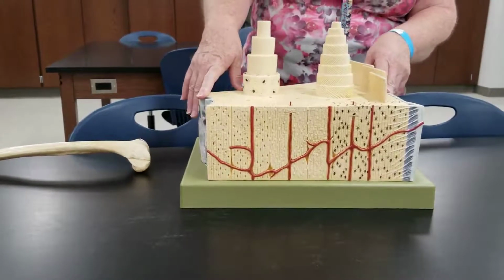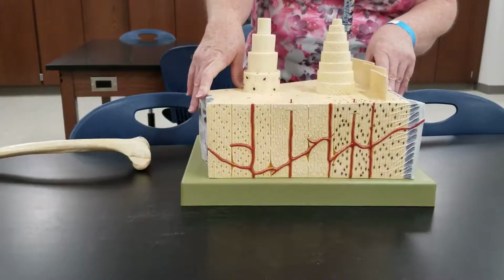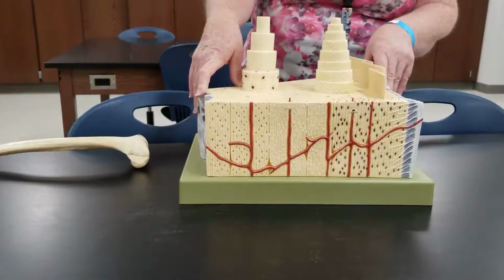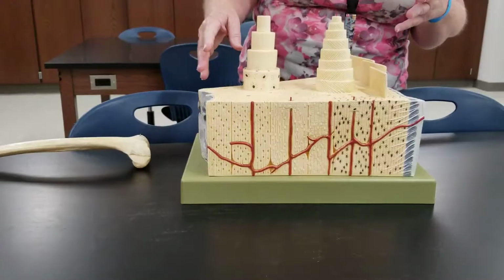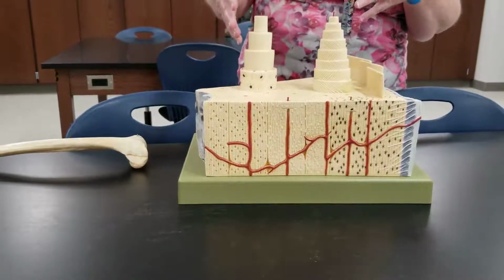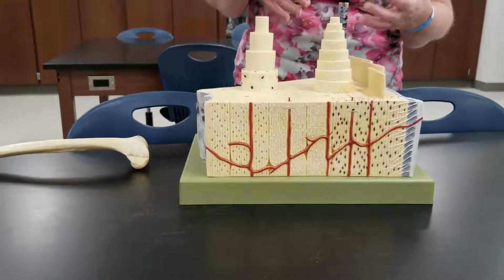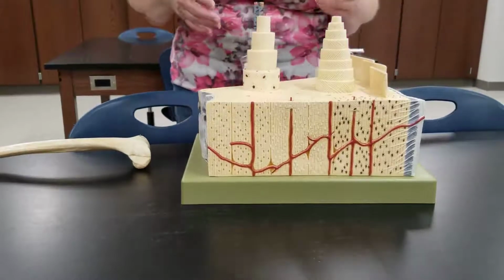With the bone, it has to have a very extensive blood supply because it's very actively growing. It's responding to stresses, and that's constantly changing. So some bone is being built up with the matrix, others it's breaking down the matrix. And so it has to have that good blood supply.